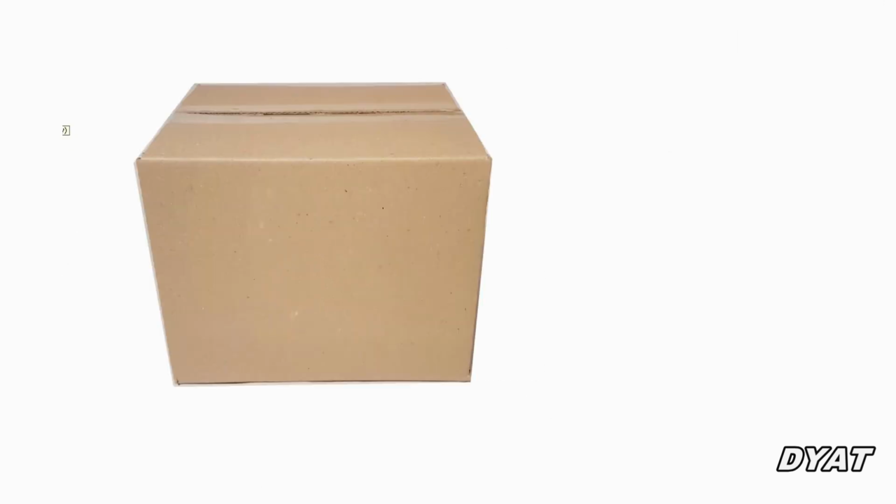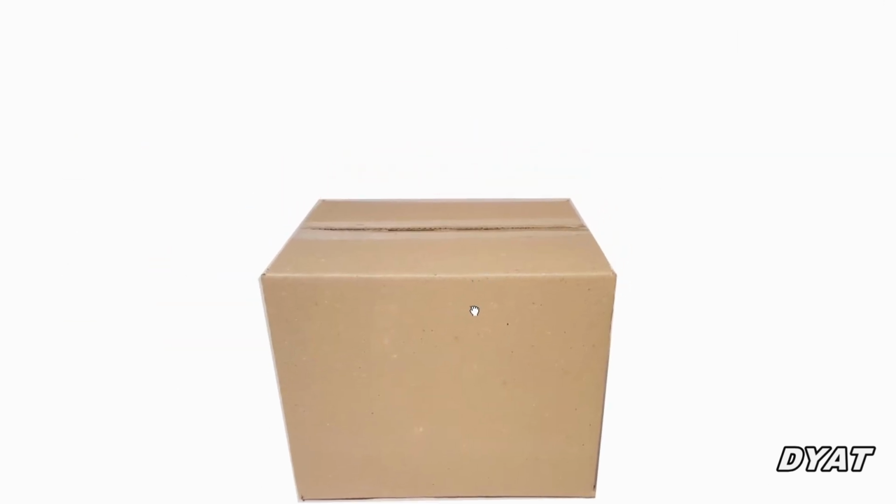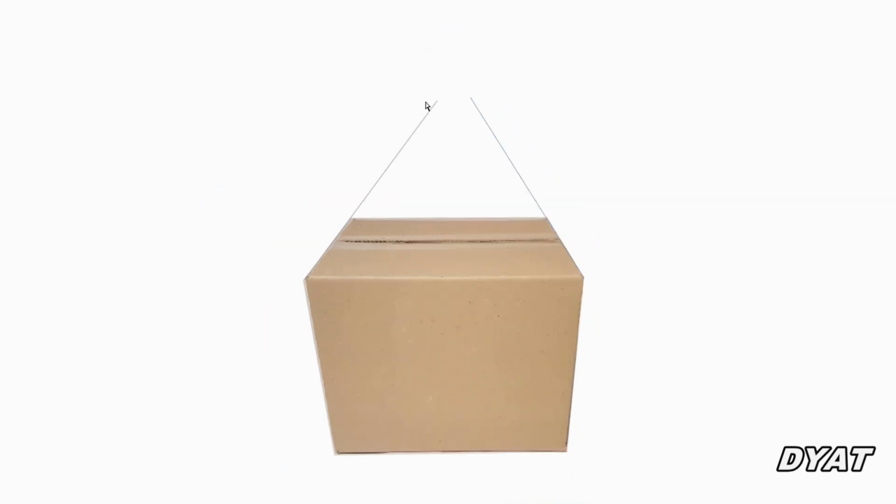Now I will show you how to build up a one-point perspective. So my subject is here, the box. I'm trying to find out the vanishing point. Look at this, where the two lines meet, that is actually the vanishing point, as well as the VP. So this is the vanishing point.